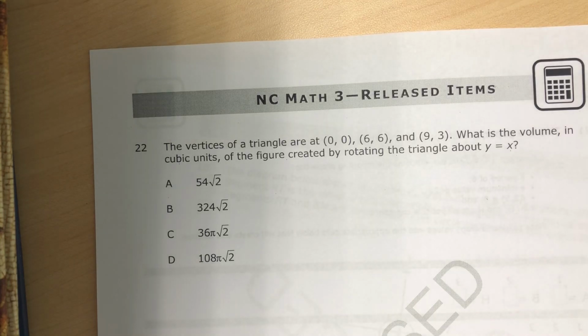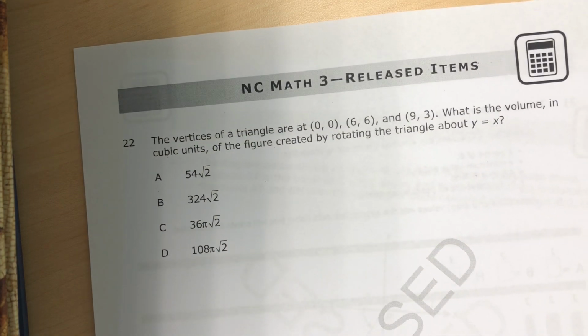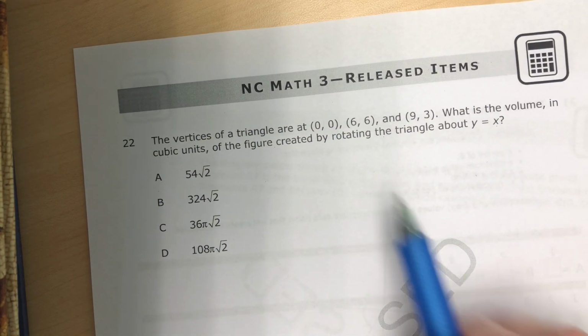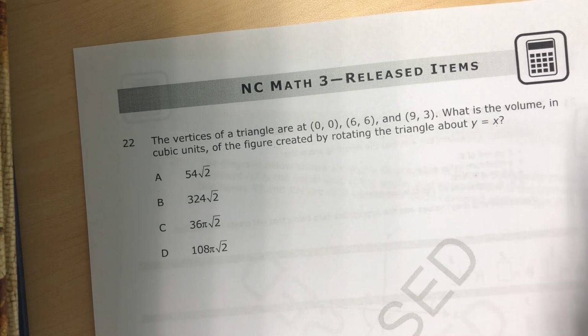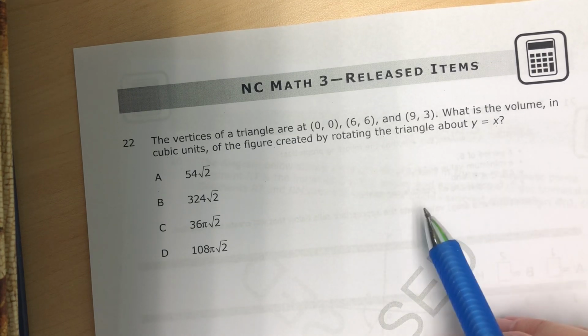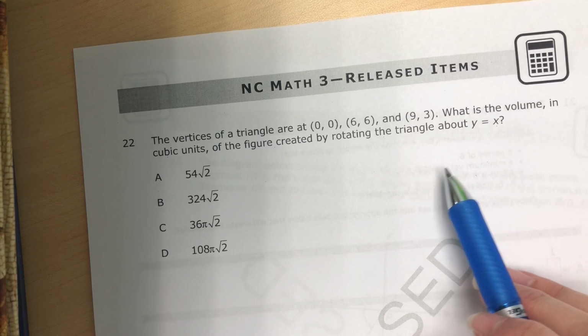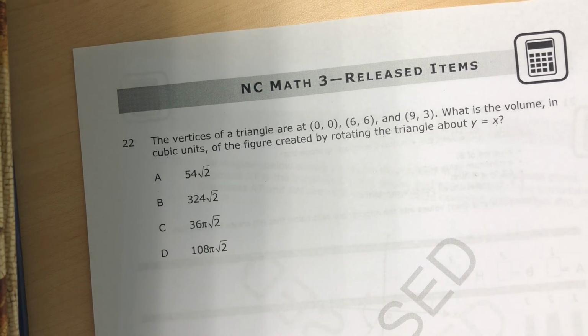Okay, this is question number 22 from the EOC review problems. It states that the vertices of a triangle are at (0, 0), (6, 6), and (9, 3). What is the volume in cubic units of the figure created by rotating the triangle about y equals x?